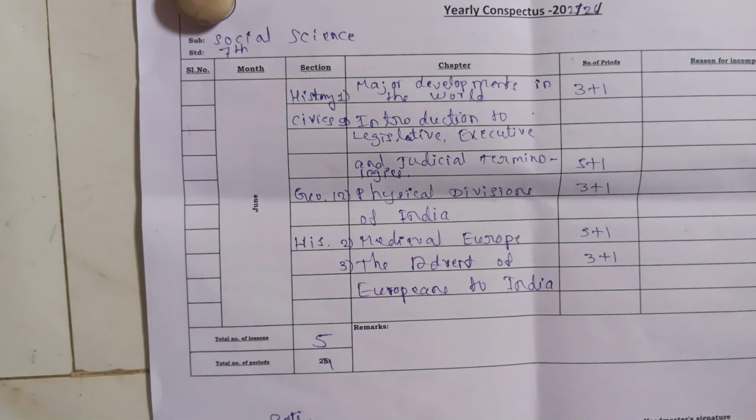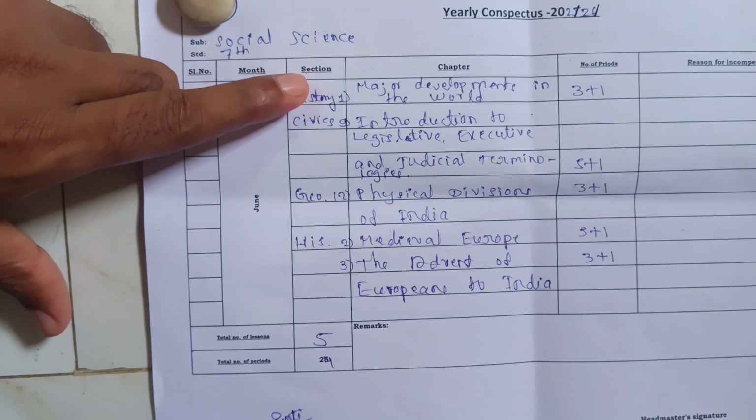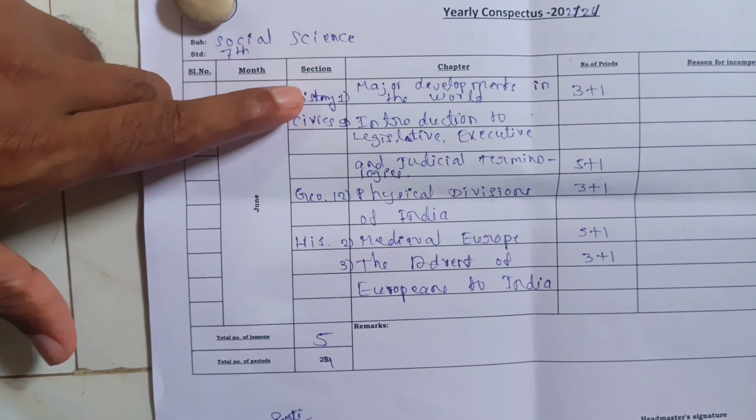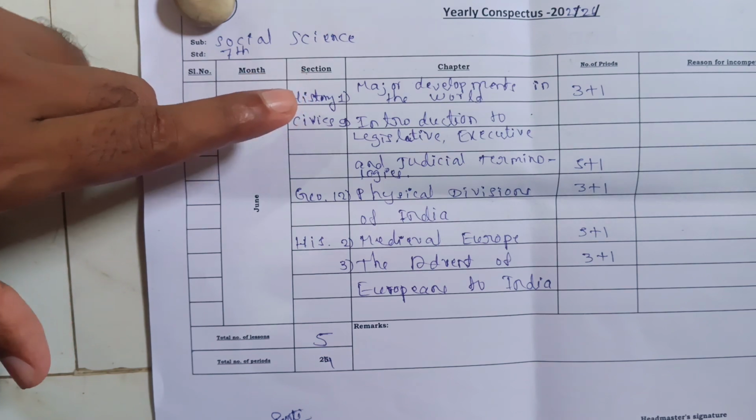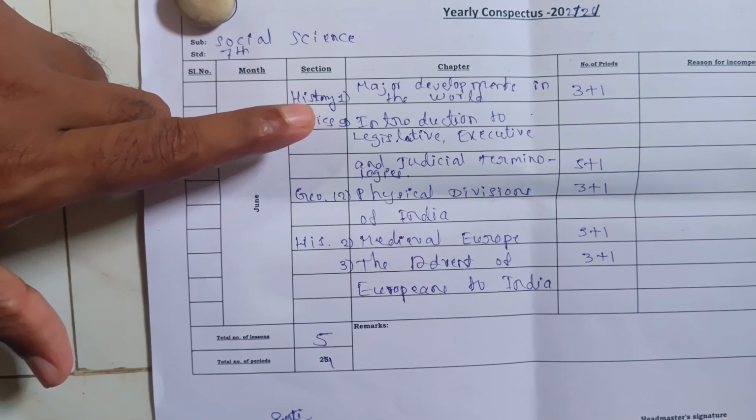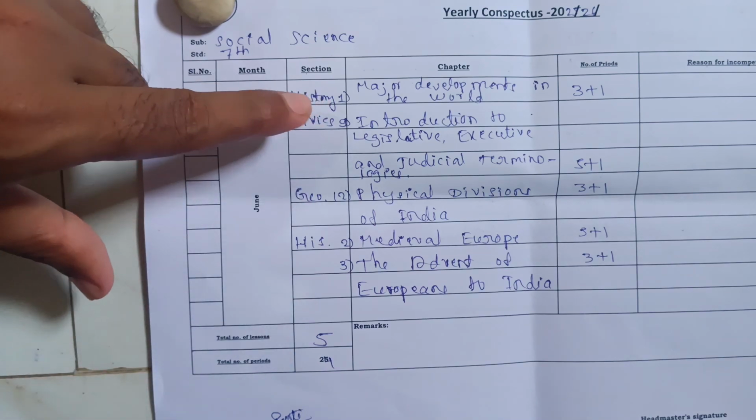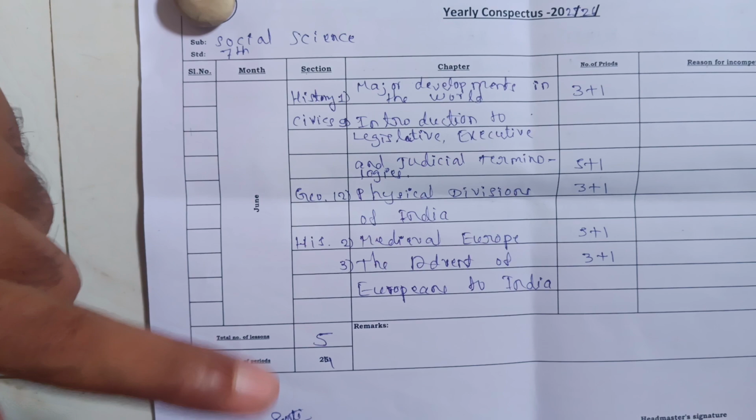Okay, this column is for section. Section means there are 3 sections in the class 7th social science textbook. Those are history, civics and geography.